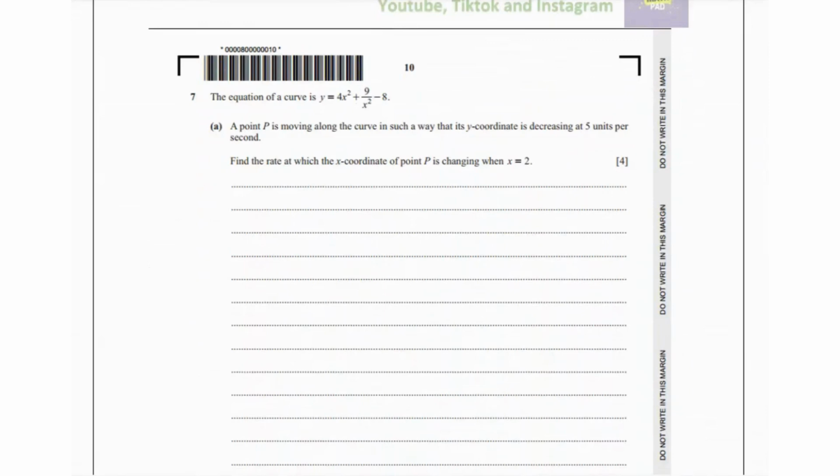So the equation of a curve is y equals 4x squared plus 9 over x squared minus 8. A point P is moving along the curve in such a way that its y coordinate is decreasing at 5 units per second. Find the rate at which the x coordinate of P is changing when x is 2.